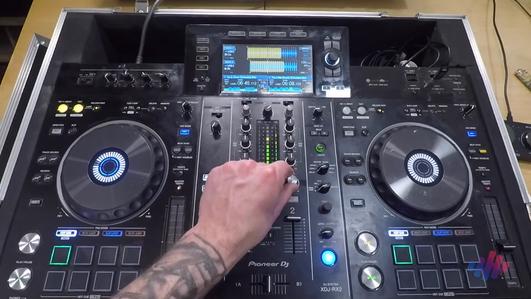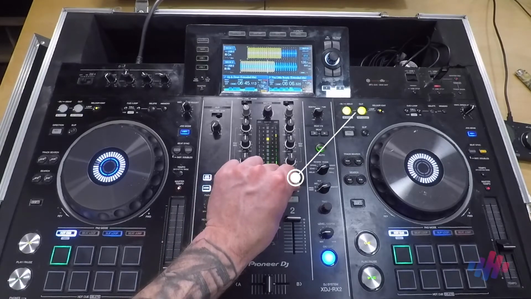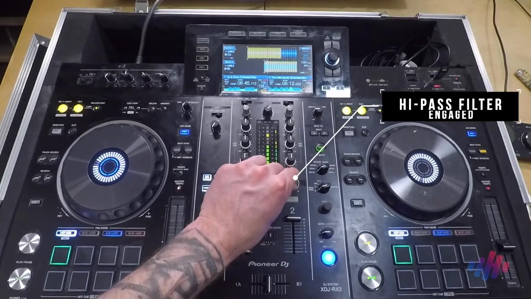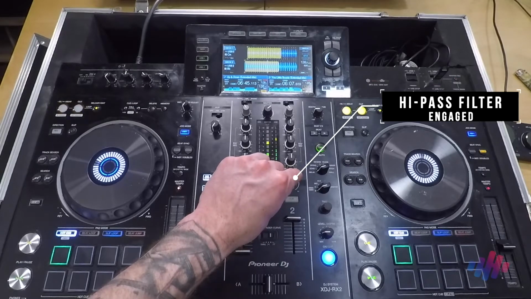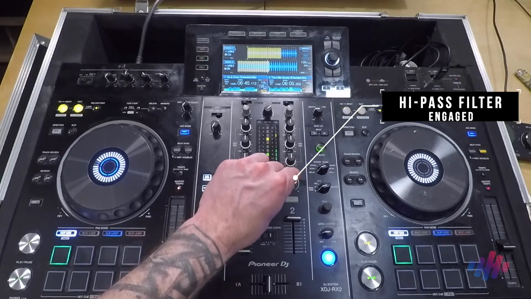So I am now allowing the highs to pass through by slowly turning the filter. And now I'm going to go back and only allow the lows to pass through.